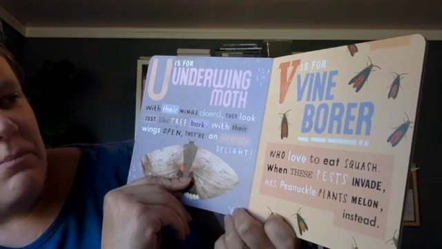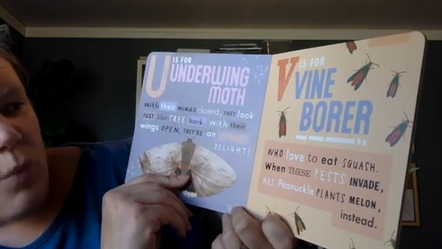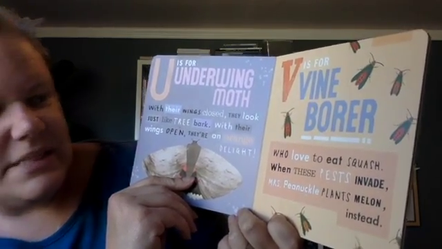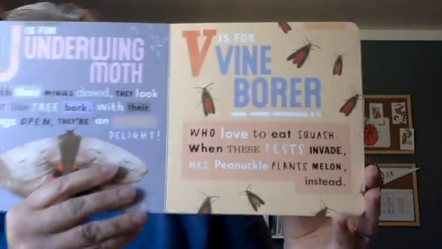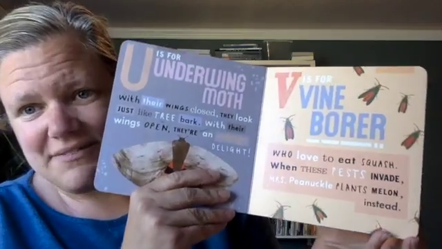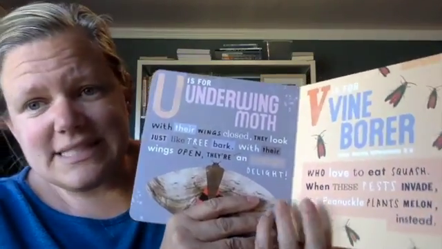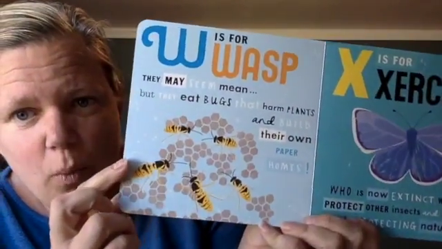V is for vine borer, who love to eat squash. When these little pests invade, Mrs. Pinochle plants melon instead. So sometimes different vegetables can attract different types of insects. And so it's always interesting to see what exactly is going to come with different vegetables. W is for wasp. They may seem mean, but they eat bugs that harm plants and build their own paper homes.